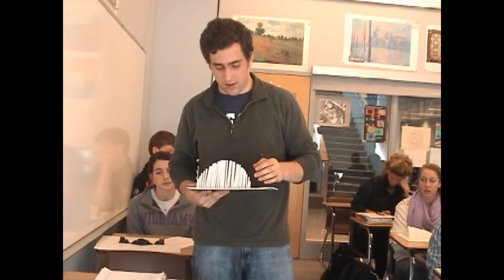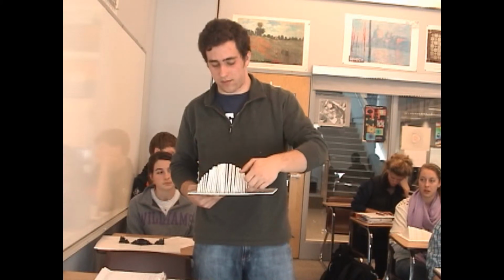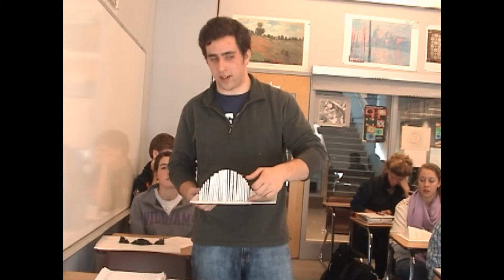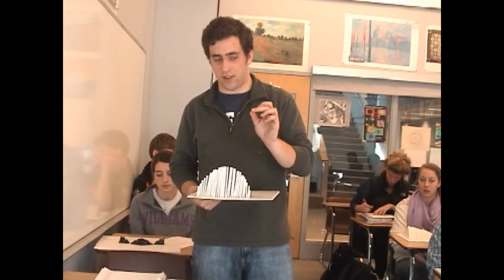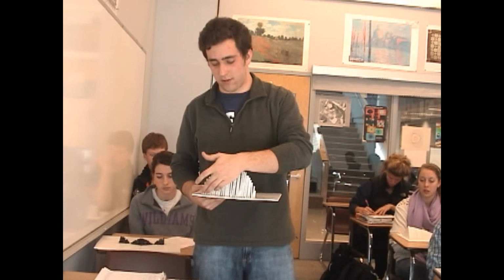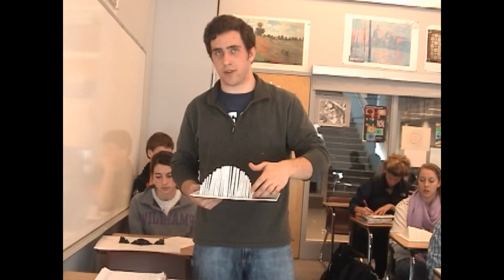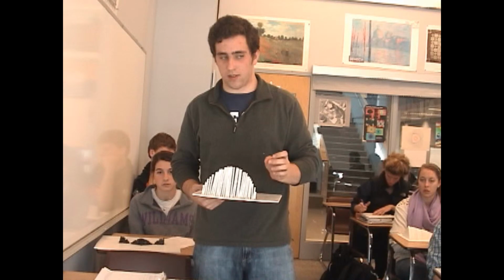I determined my delta x by measuring the width of an individual slice and then filling it as much as possible, which turned out to be about 3/16 of an inch.